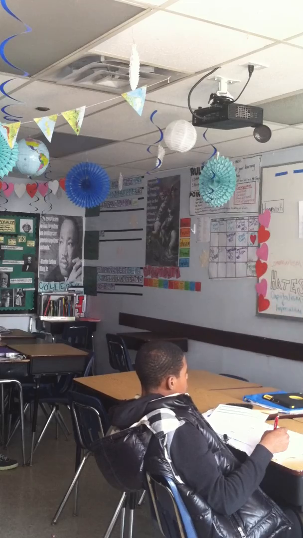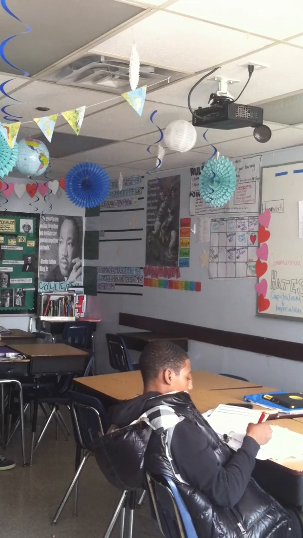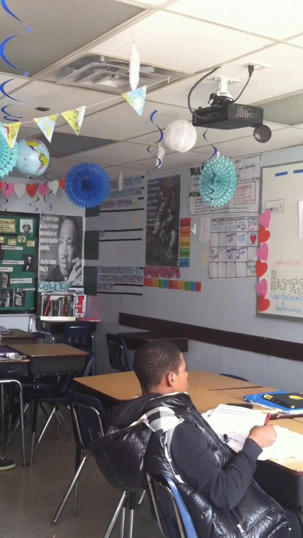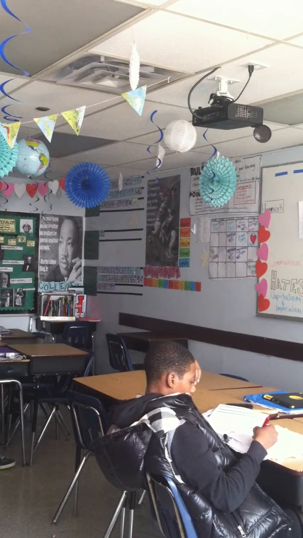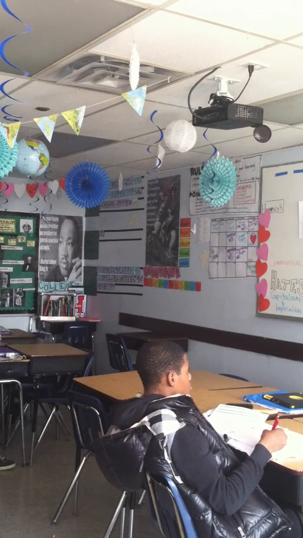If we looked at this map, what color would those Balkans be? Yes, Khalil is pointing to it. You see it's the white. So this right here are the Balkans. The Balkans play a big role in World War I.